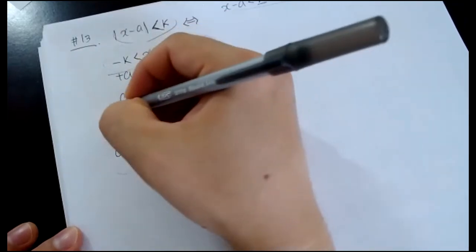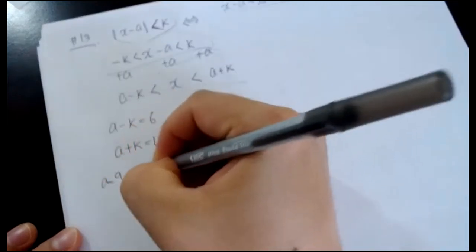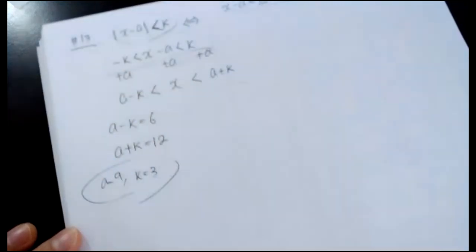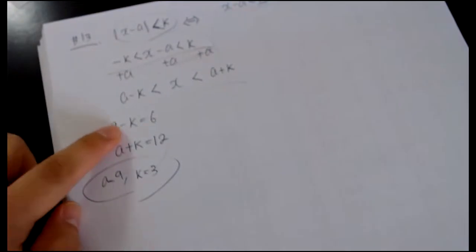What if a is 9 and k is 3? See, 9 minus 3 is 6, and 9 plus 3 is 12, right? So this is the form of inequality that has the solution set (6, 12).